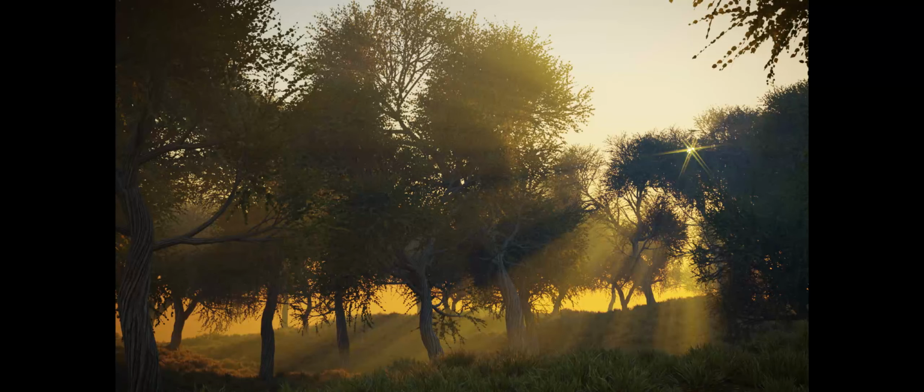Okay, that's it with the video. This is just the basic workflow on how to create the trees as well as scattering the trees. In the future, I'm going to make some more videos and show you how to create some more complex trees as well as controlling the shape of the trees.